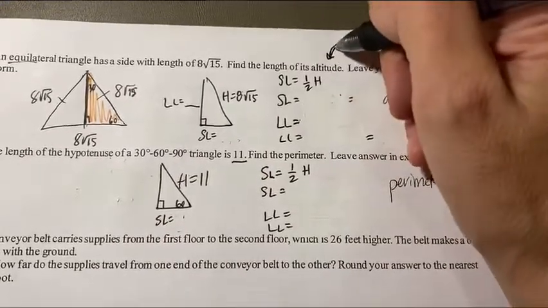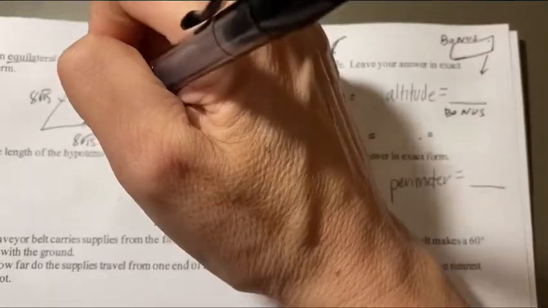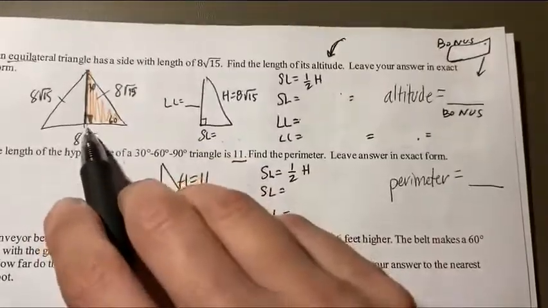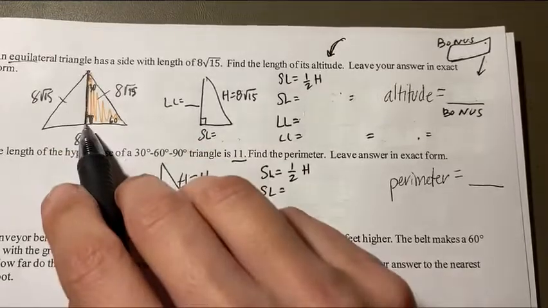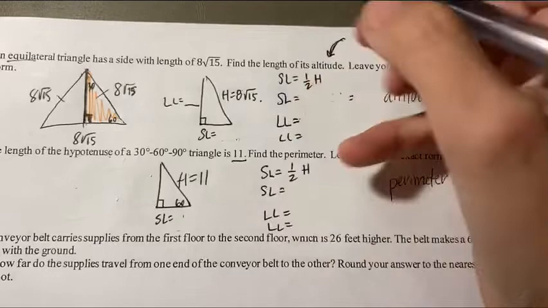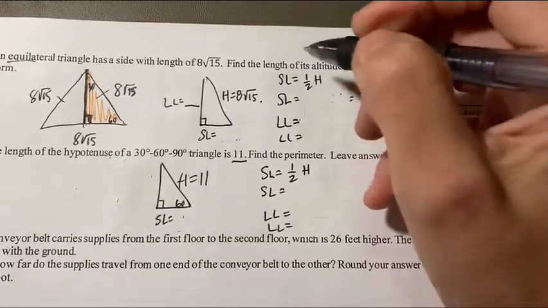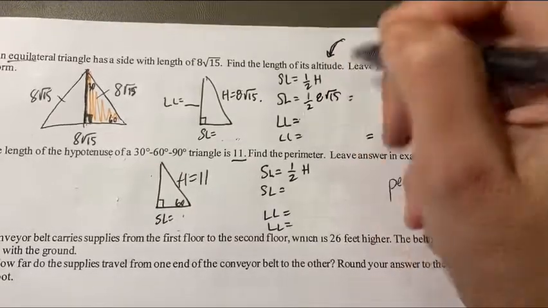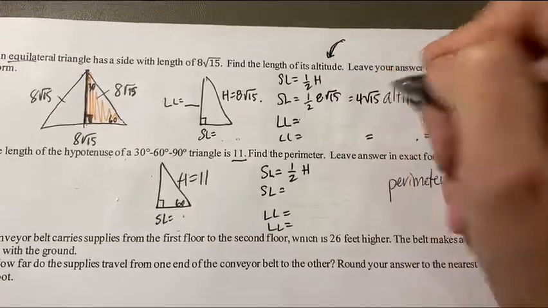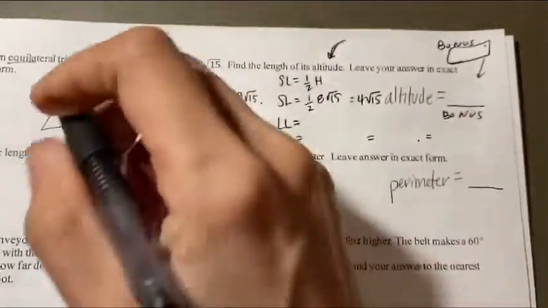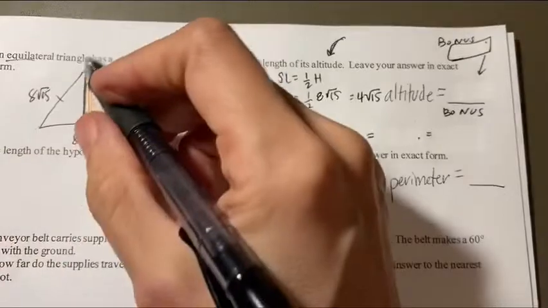So hopefully you're seeing, oh, that's why I need a 30, 60, 90. If the altitude was drawn in, then that would cut this triangle in half. So the hypotenuse would be 8 times the square root of 15. The short leg is half the hypotenuse. So half of 8 times the square root of 15 would be 4 times the square root of 15. You see, right? That would be half. Just like if this whole thing was 8 times the square root of 15, chop it in half, that'd be 4 times the square root of 15.